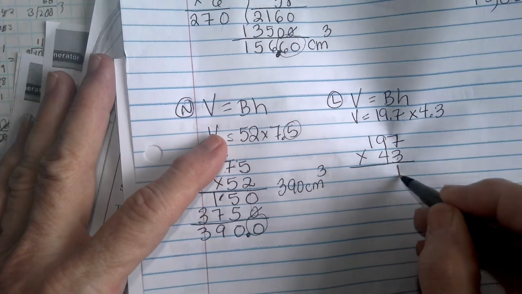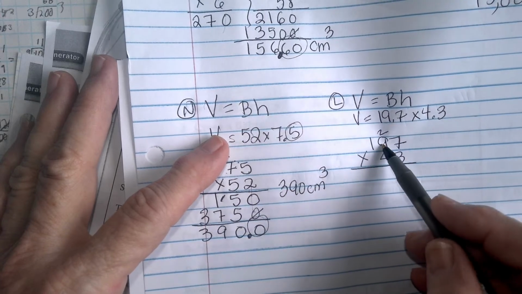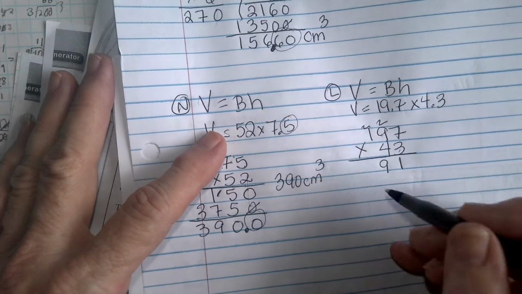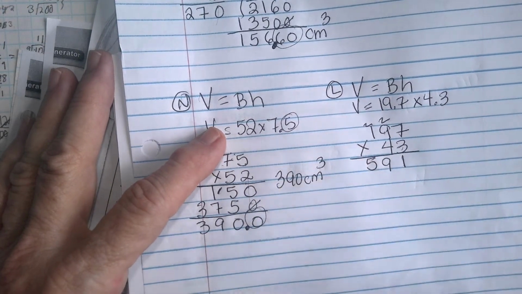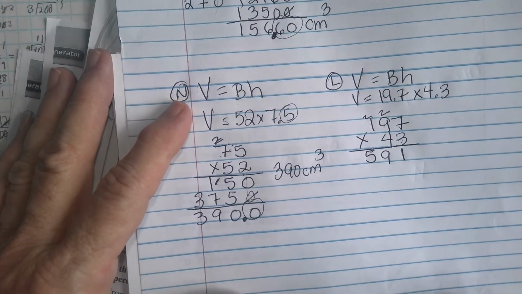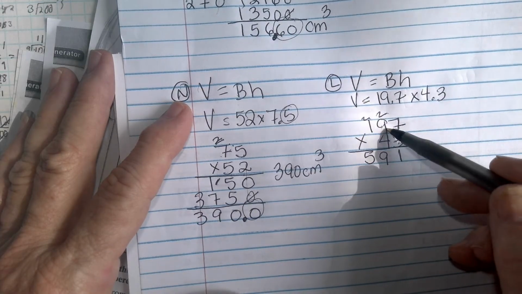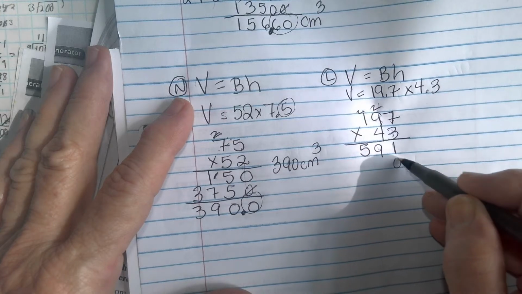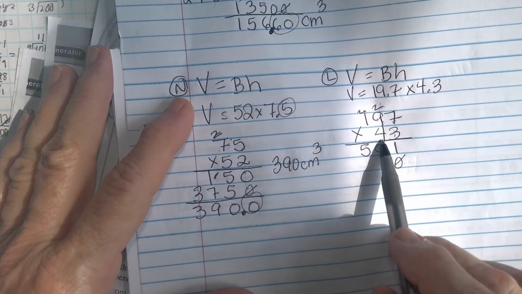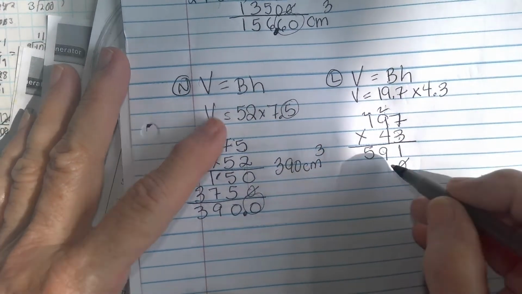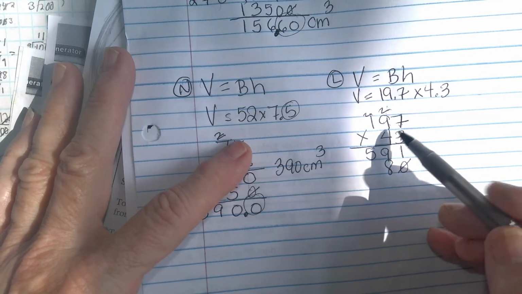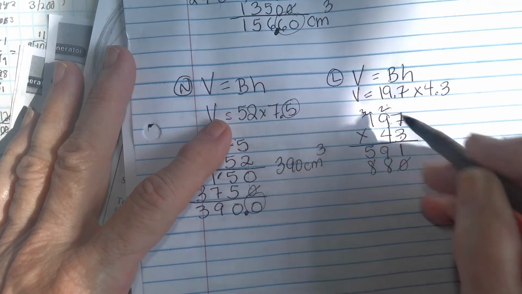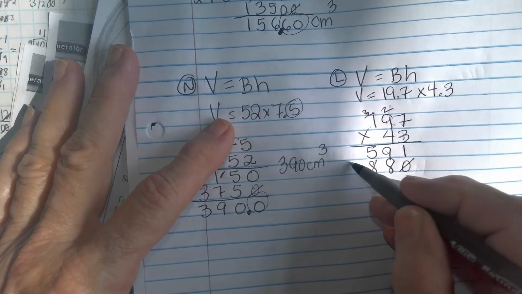3 times 7 is 21. 27, 28, 29. Did I do something wrong? 21, that's 27, 28, 29. That's correct. Then keep a placeholder because we're going to the next number. It's 28, 6, 37, 38, 4, 5, 6, 7.